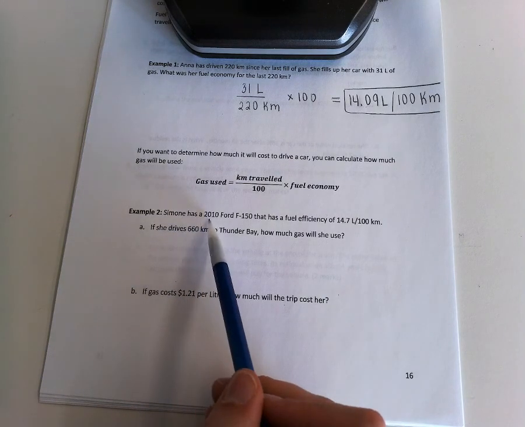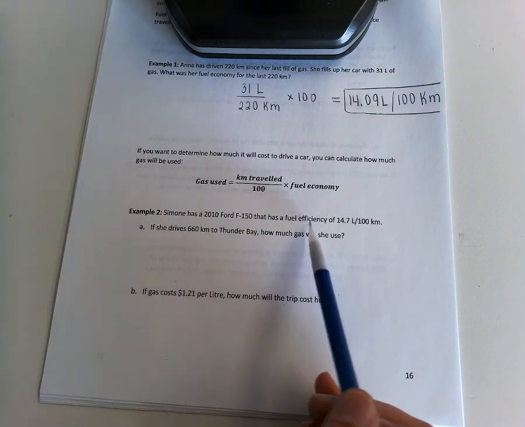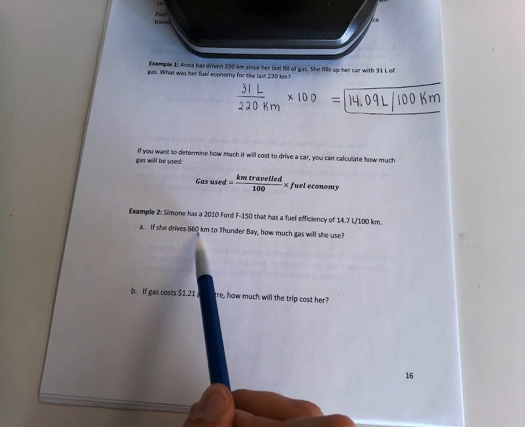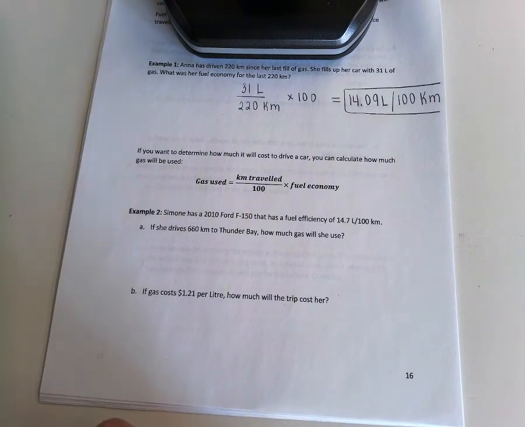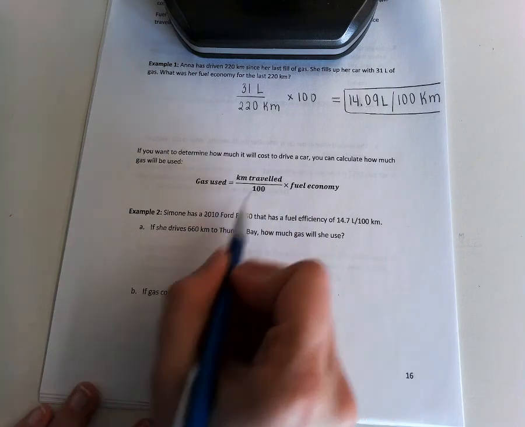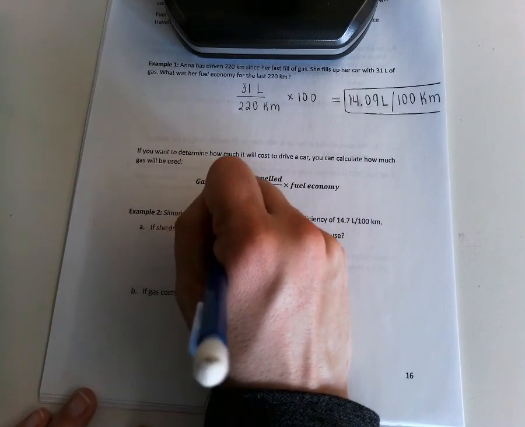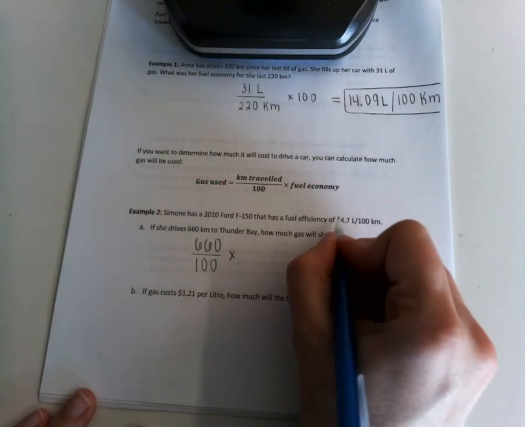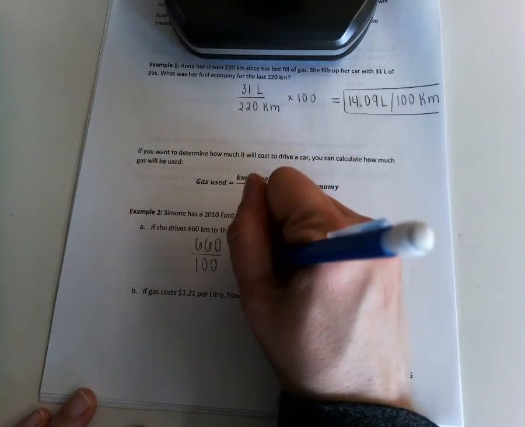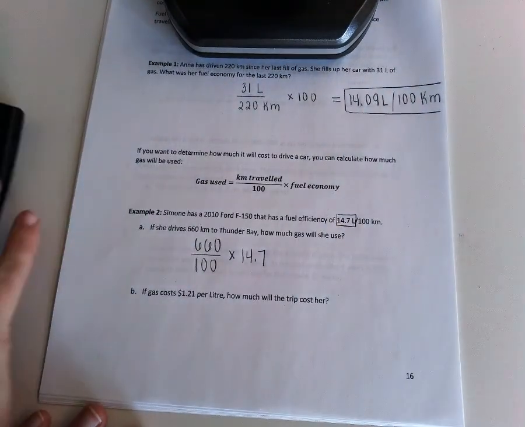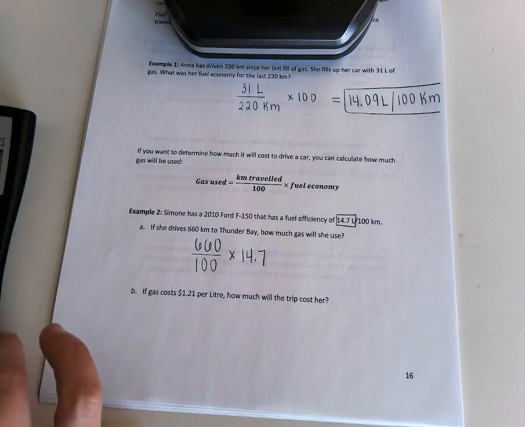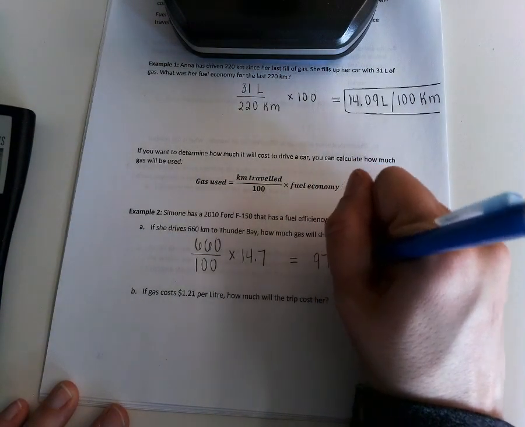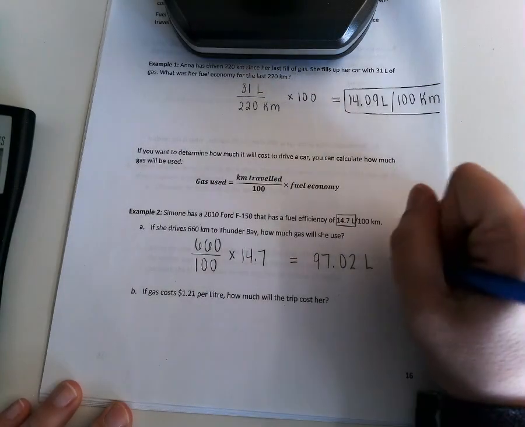So, Simone has a 2010 Ford F-150 that has a fuel efficiency of 14.7 liters per 100 kilometers. She's going to drive 660 kilometers to Thunder Bay. How much gas will she use? So we're going to take the kilometers traveled, 660, and divide it by 100. And we will multiply it by her fuel efficiency, which is 14.7. 660 divided by 100 times 14.7 means that she will use 97.02 liters of gas.